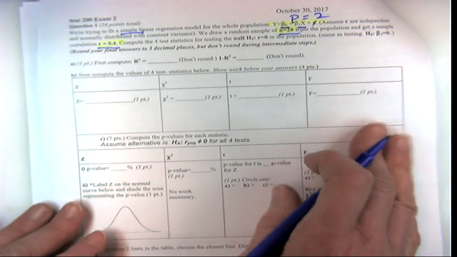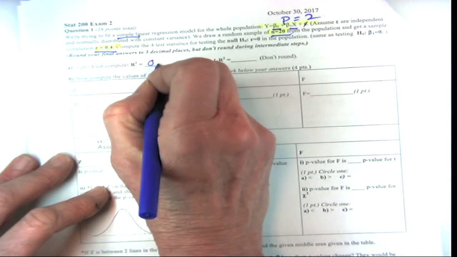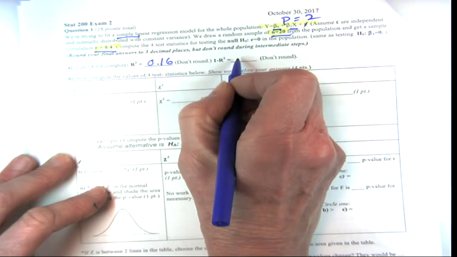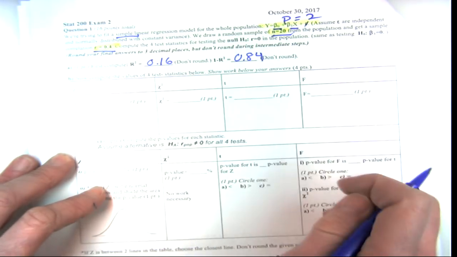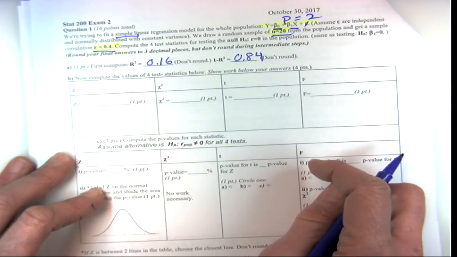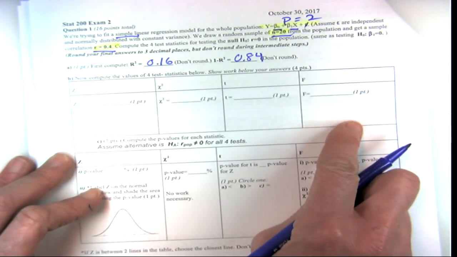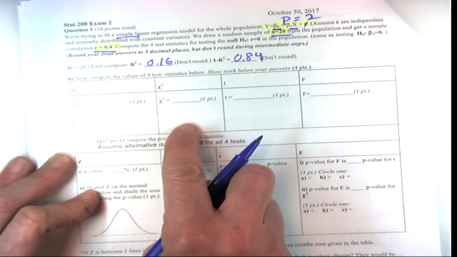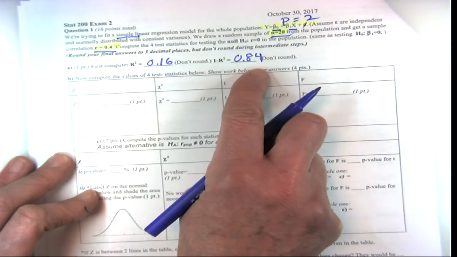All right. So I think the easiest thing to, well, here I ask you to do r squared. This is just so I give you 1 point for this, and then 1 minus r squared. You might not always be asked to do that, but in this exam I was. Now the easiest one, you're supposed to compute all of these. I think the easiest one to start with is the chi-squared, because that's just r squared over 1 minus r squared.